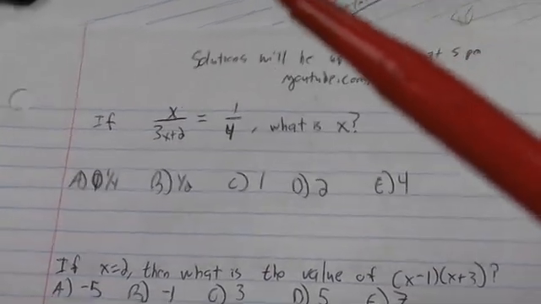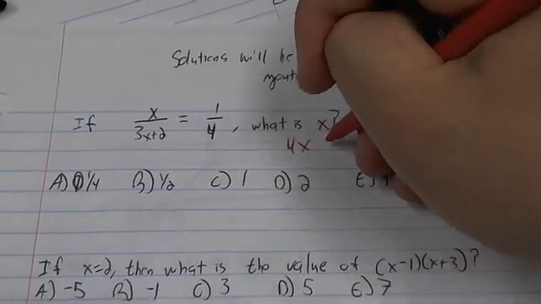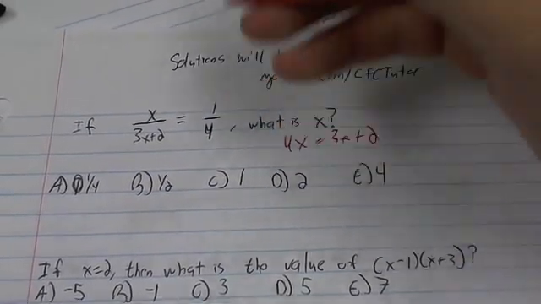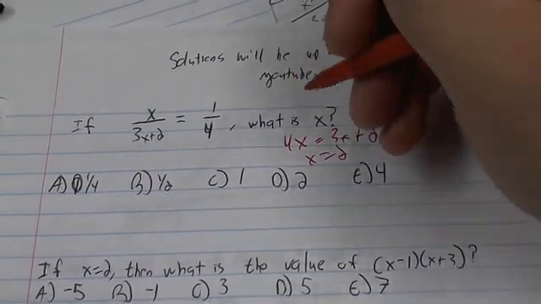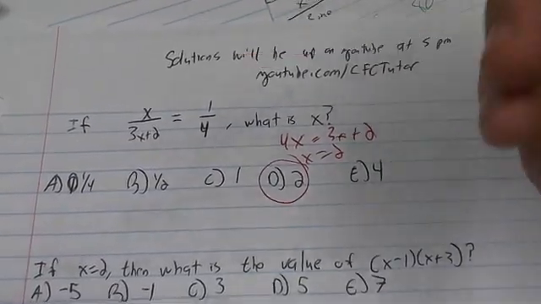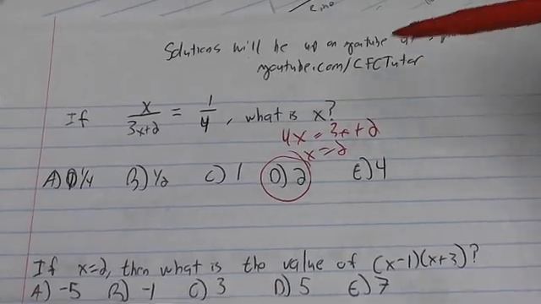This is pretty simple. You can just cross multiply. So you have 4x is equal to 3x plus 2. Take the x to the other side. X is equal to 2. Correct? Yes.